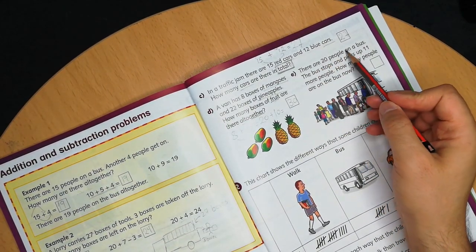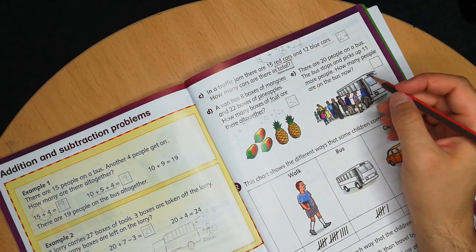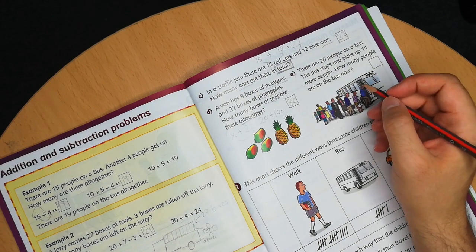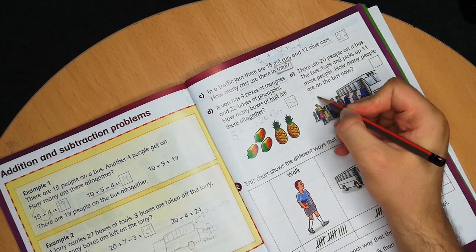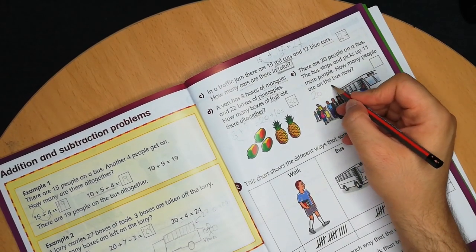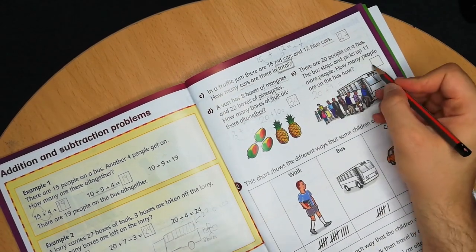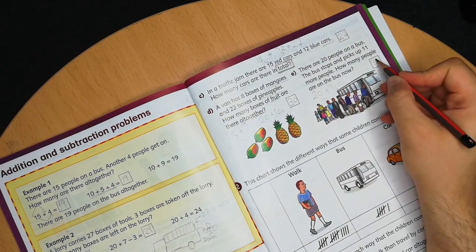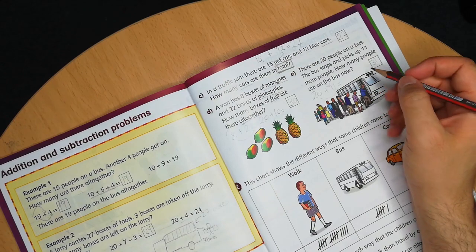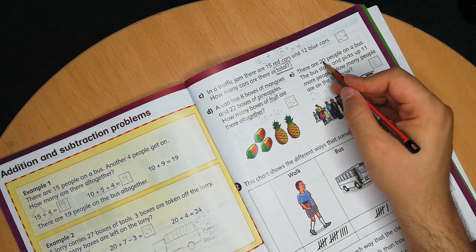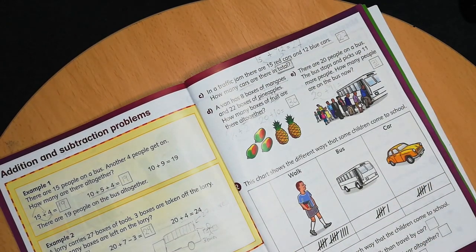There are 20 people on a bus. The bus stops and picks up 11 more people. How many people are on the bus now? Here it picked up more people, right? So here it's add. More means to add. So 20 add 11. 2 add 1 is 3. 0 add 1 is 1. So there are 31 people on the bus now.